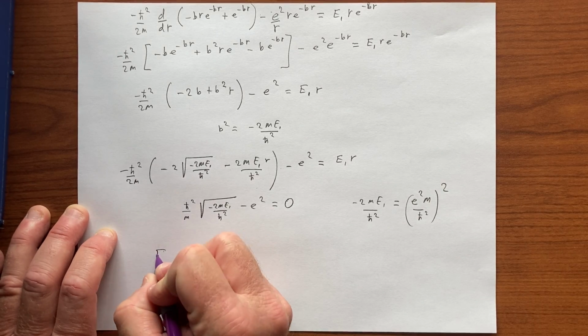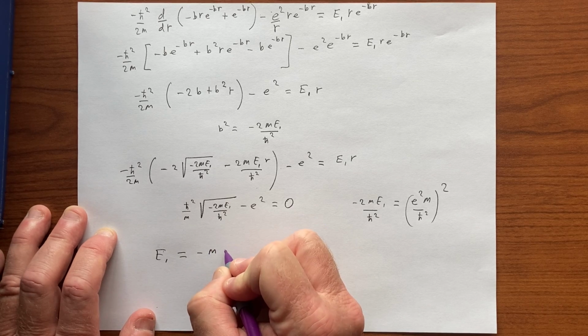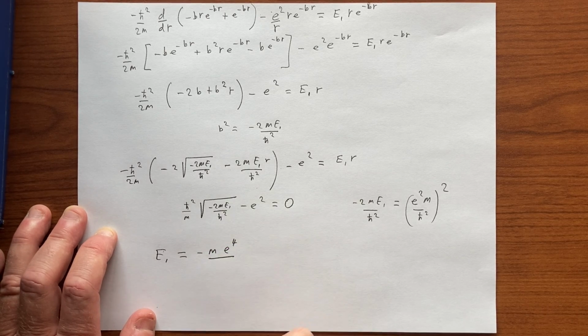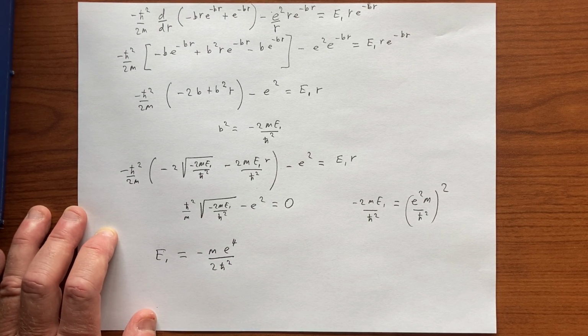And therefore this lowest energy is equal to minus m e to the fourth over 2 h bar squared.